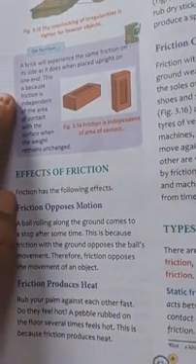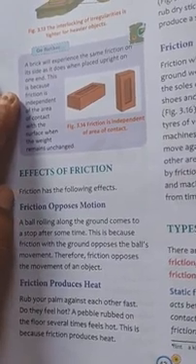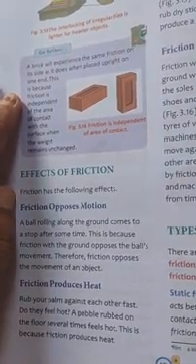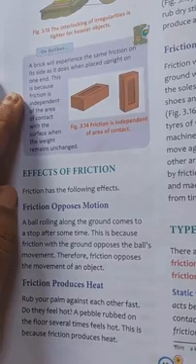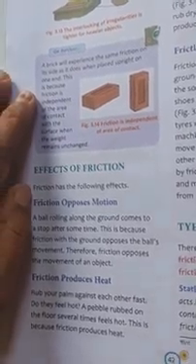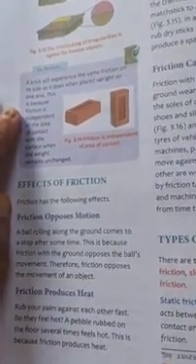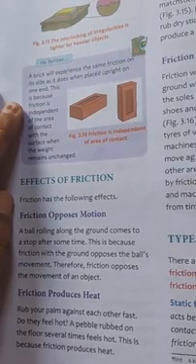Hello, welcome. You are watching a physics class on the chapter Force. In the previous classes I have already discussed force, types of force, and friction. So today our topic is the effects of friction. So what are the various effects of friction?